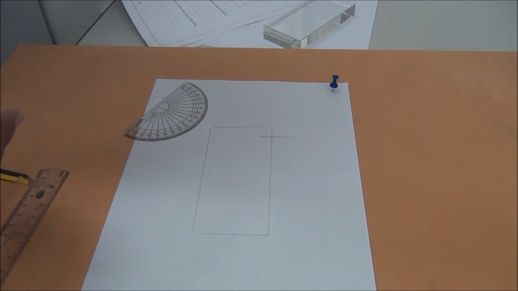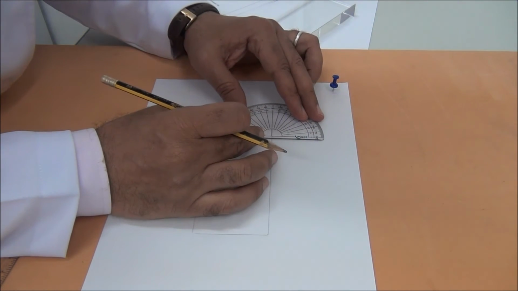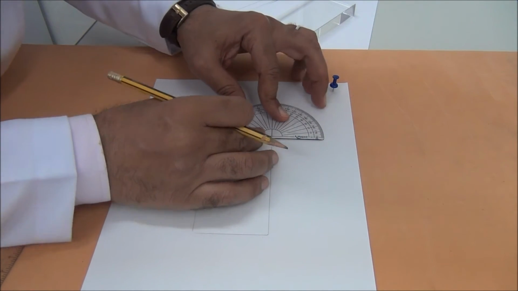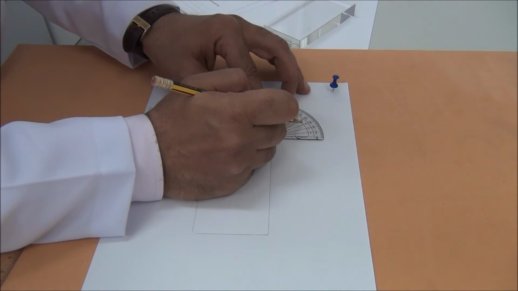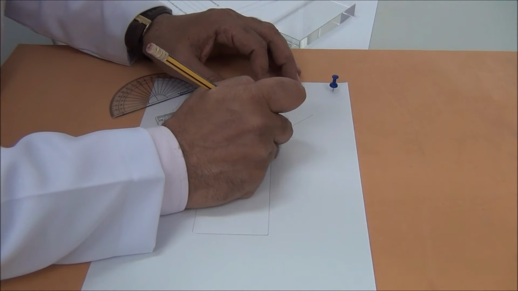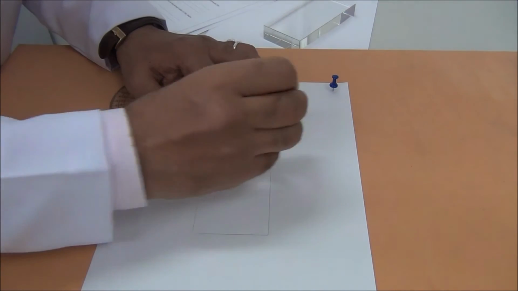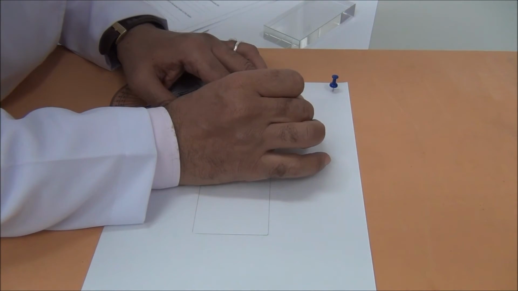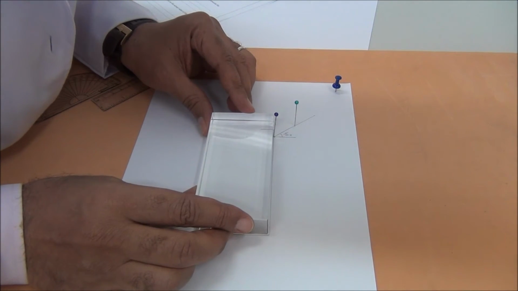Now we repeat our job with another angle, 40 degrees. So we measure 40 degrees to be the angle of incidence. 0, 10, 20, 30, 40 degrees. This angle now is 40 degrees. Place two pins, one and the other on the same line. Place the glass again in its position.